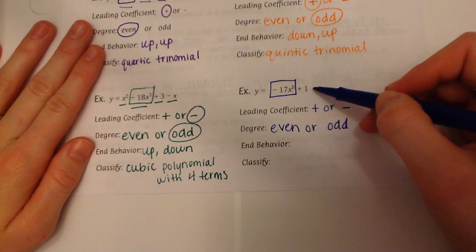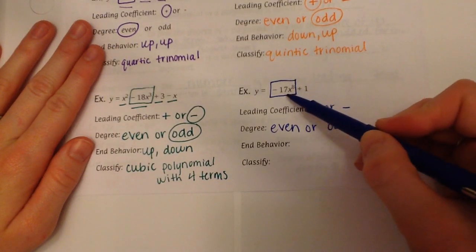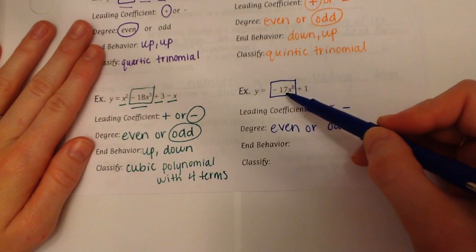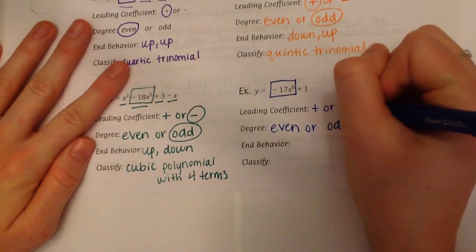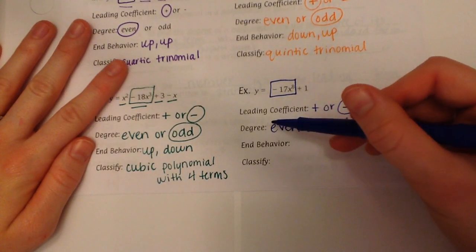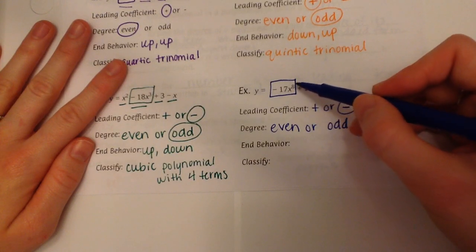There's no variable. So looking at the leading term, the number in front of the variable is your leading coefficient, which is negative 17. Well, that is negative. Your degree, is it even or odd? Looking at our leading term, we have x to the 8th. Our degree would be 8, and that is even.